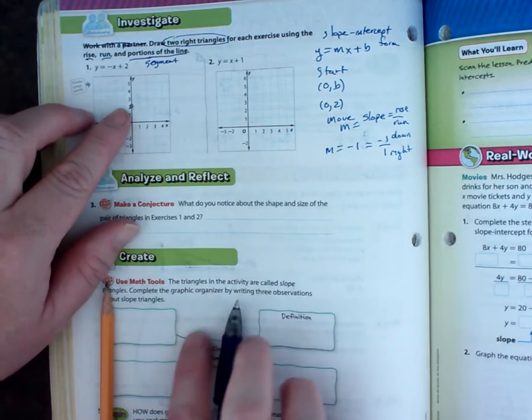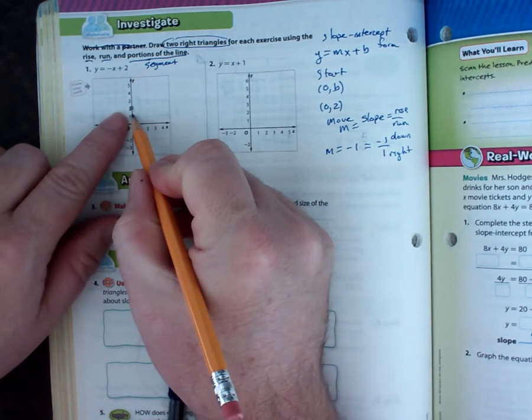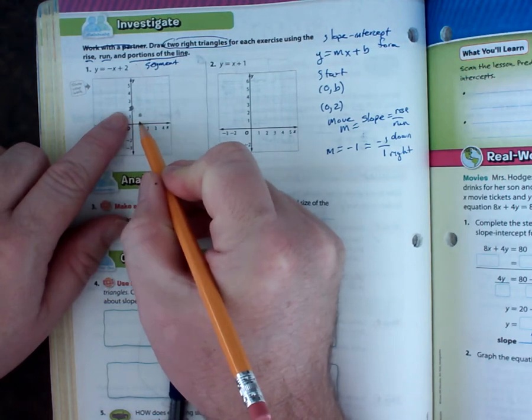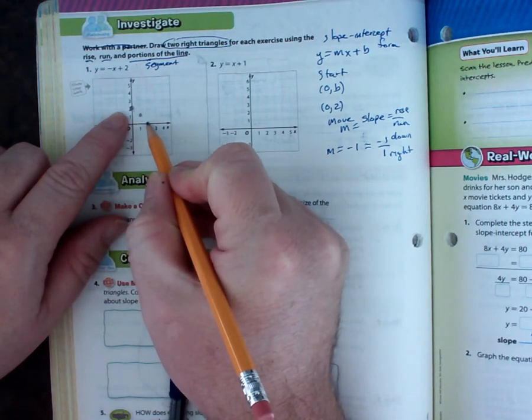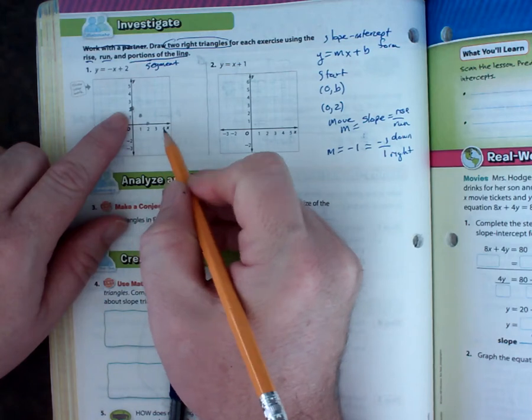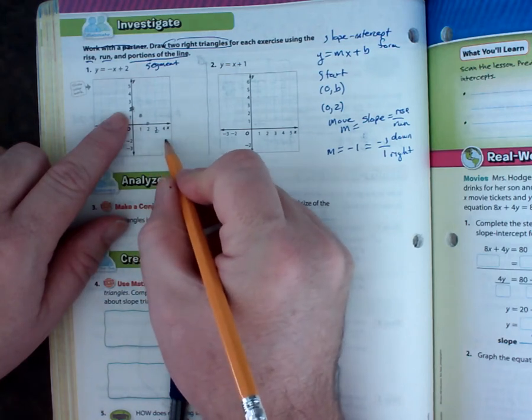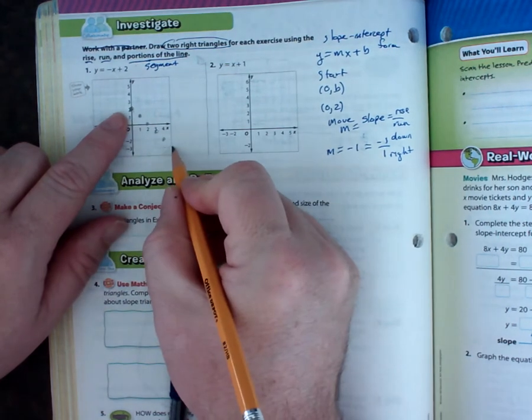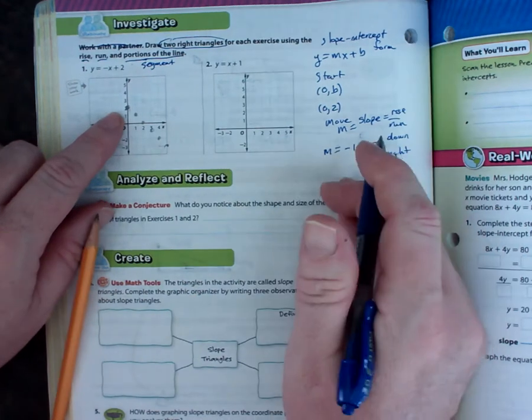Okay, so from this dot, I need to go down 1 and right 1. And I continue this pattern, down 1, right 1, down 1, right 1, down 1, right 1, down 1, right 1. Now, I want to go the other way.